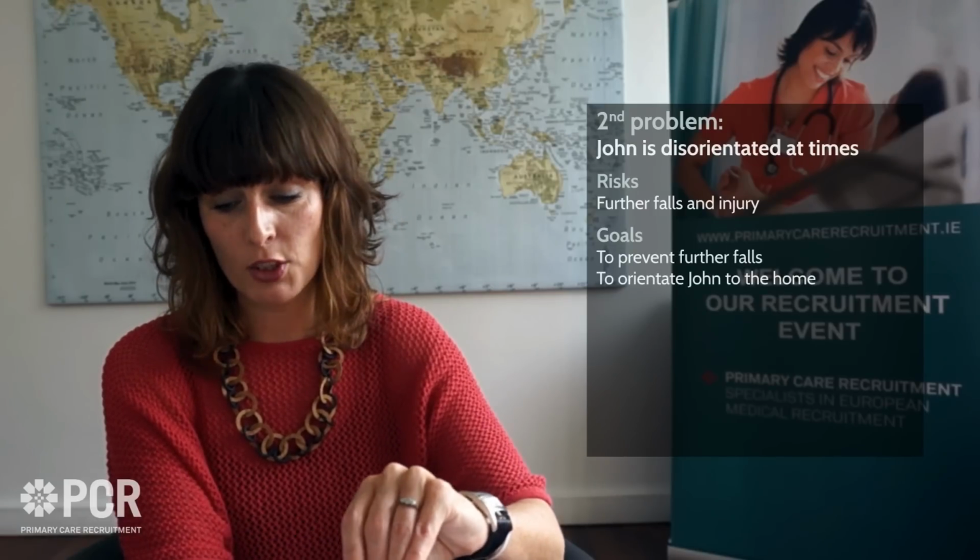After assessment of John's needs, it's identified that he is disorientated at times due to his dementia and he is at risk of further falls. So in order to put in a care plan, we need to think about the goals. So his goals would be to prevent any further falls, to orientate John fully to the home, and to maintain his independence but also maintain his safety.